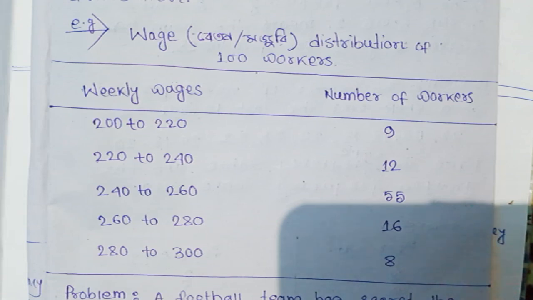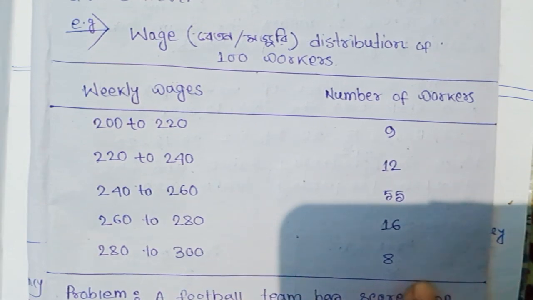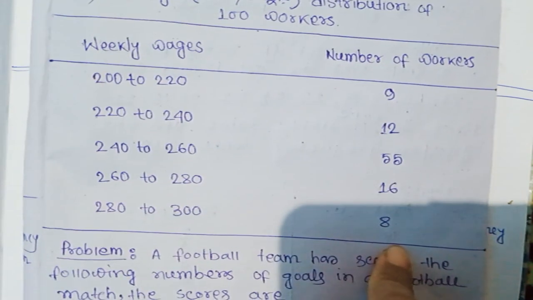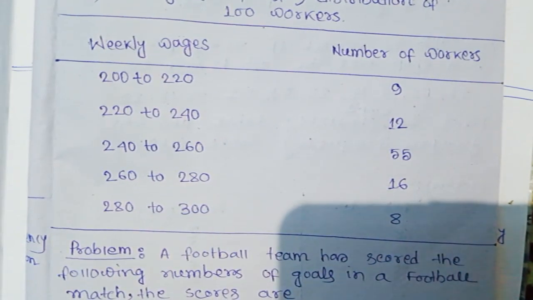Not particularly 200 or 220. We are forming a group from 200 to 220, 220 to 240. Means how many workers are earning from 200 rupees to 220 per week? This number is 9. So how many workers are earning 230 to 240? That number is 8. So this we have done.